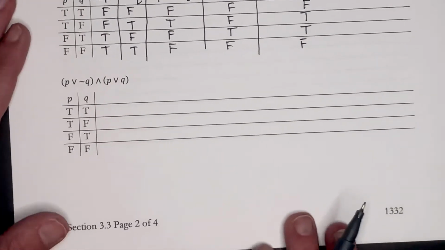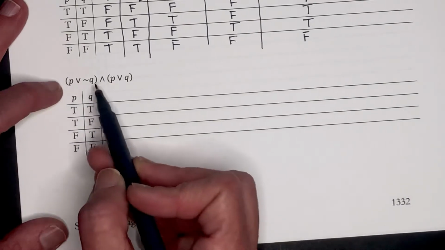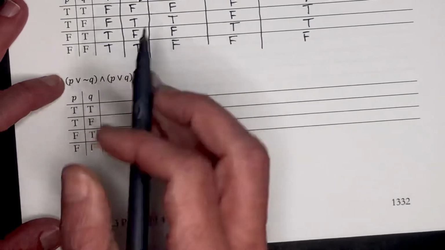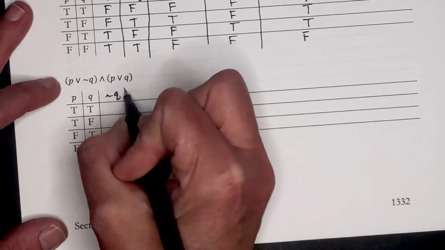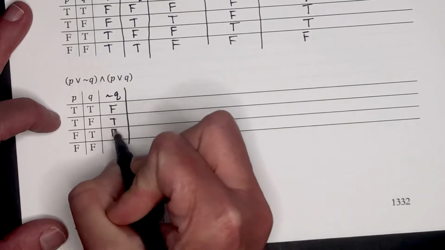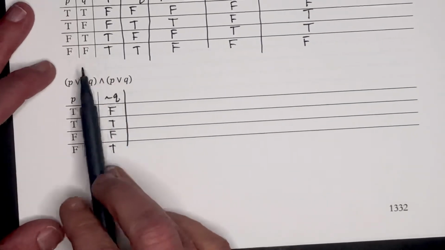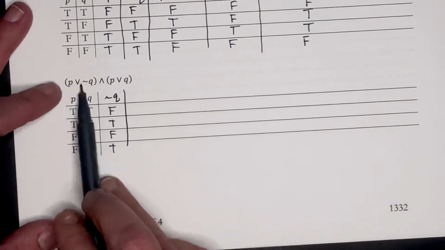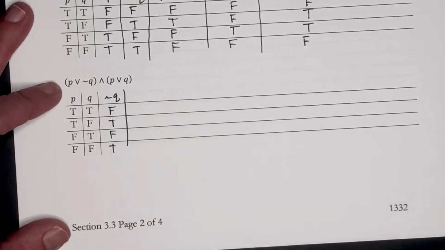Okay, let's try this one. I have a P, I need a not Q, and I don't have a not P, so just a not Q is what I need. So this would be false, true, false, true. And then just like on the one above, we're going to do this set of parentheses, and then put the and between them at the end.